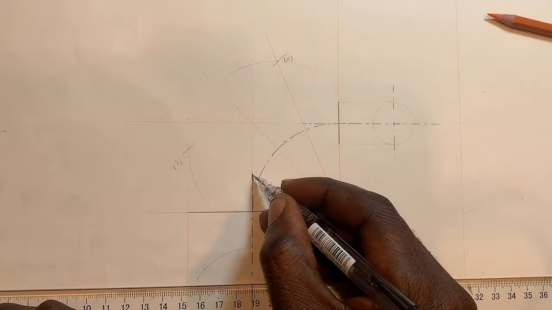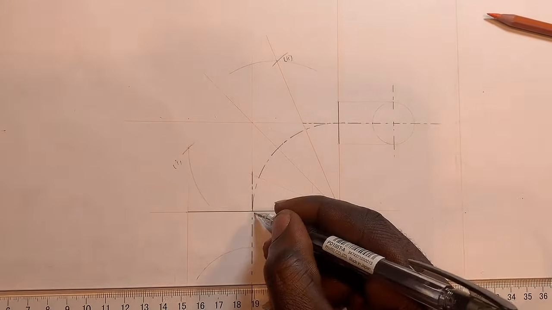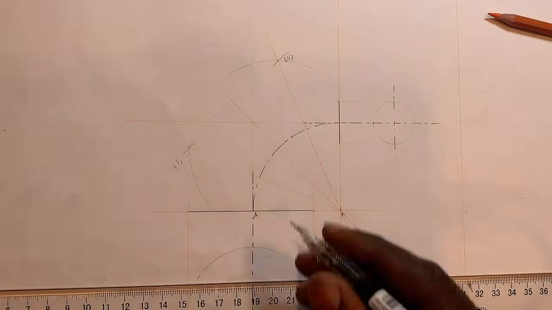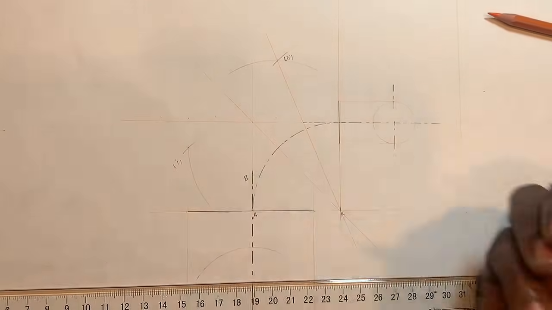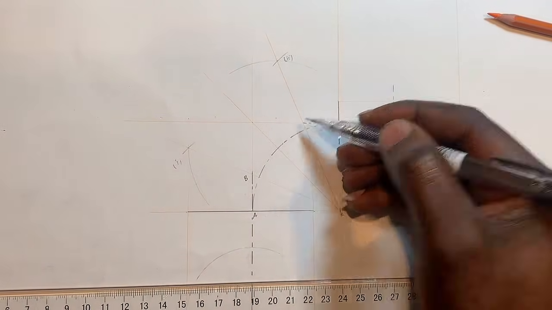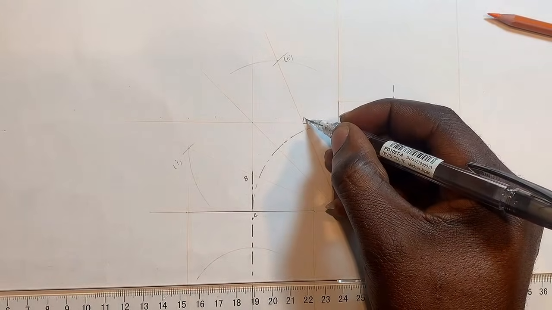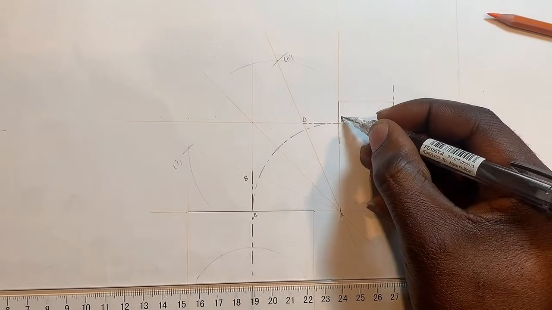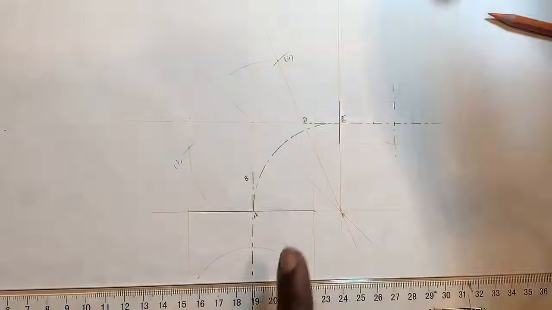You understand? So I can decide to say this is my A, this is my B. I have to get C and D and E. You understand? So how am I going to get point C then?